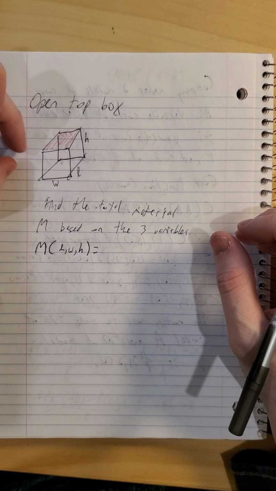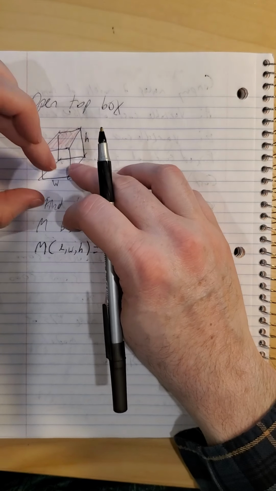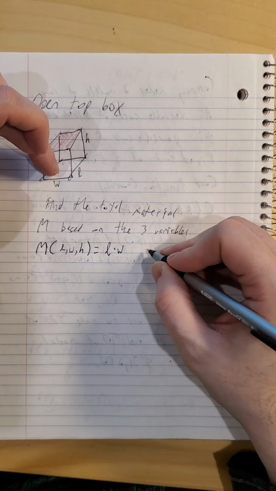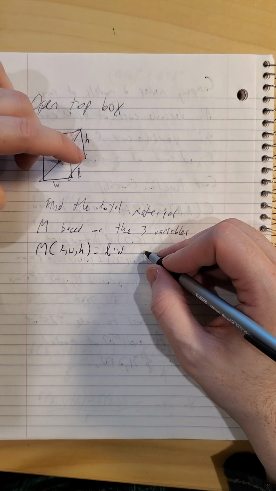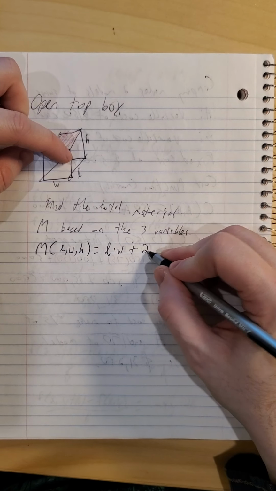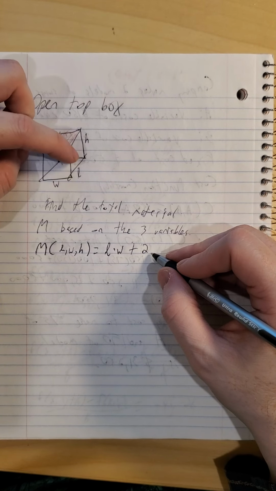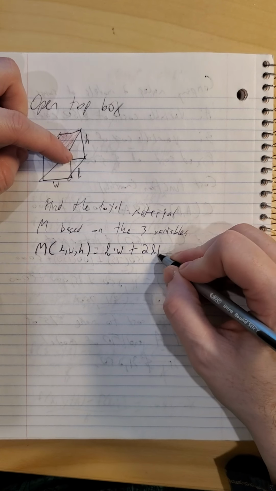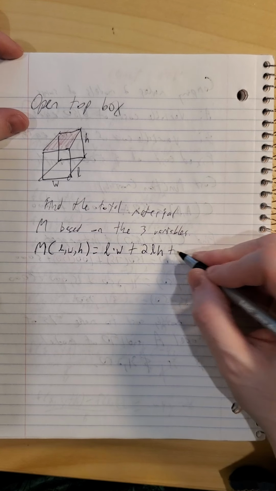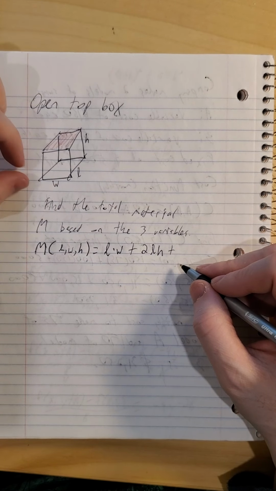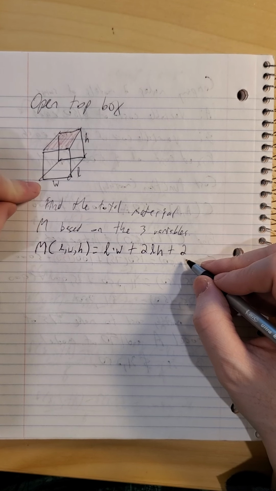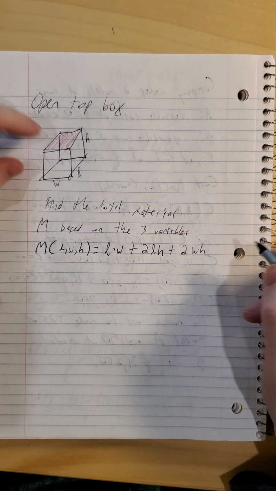So 5 surfaces. The bottom surface would be length times width. Left and right side, we're adding more area on, and we have 2 of those, a left side and a right side, each of them length by height in area. Plus, we have a front and back of the box as well, so 2 of those, and each would be width times height.